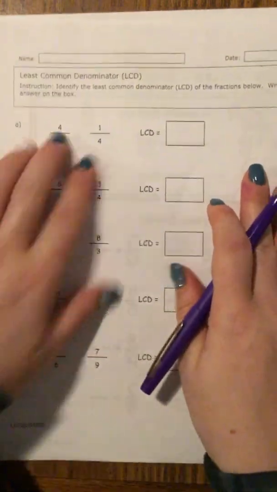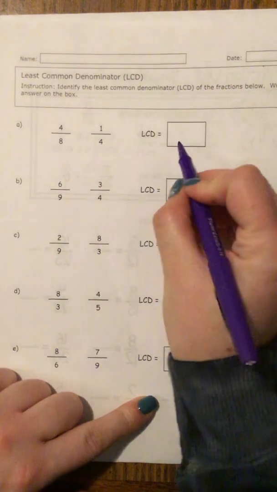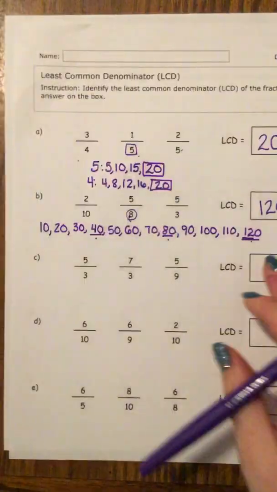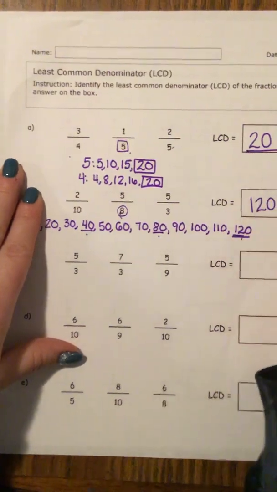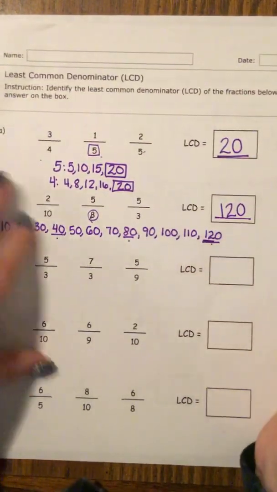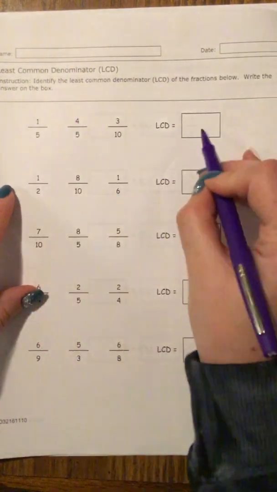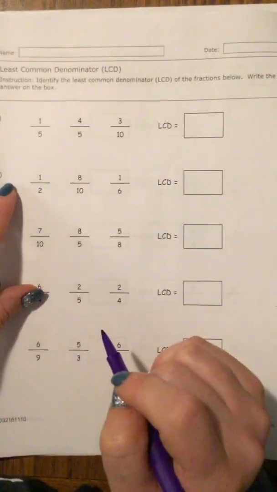On these problems, all you have to do is type in the whole number denominator. So just like what we did here, you would just type in 20 in that box, or 120 in the box. Then same thing on this one. And then the last one, you just have 3 fractions. Same thing though, you're just finding the least common denominator.